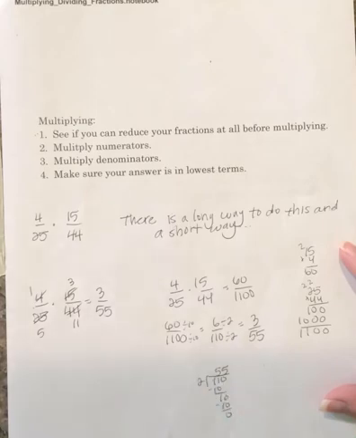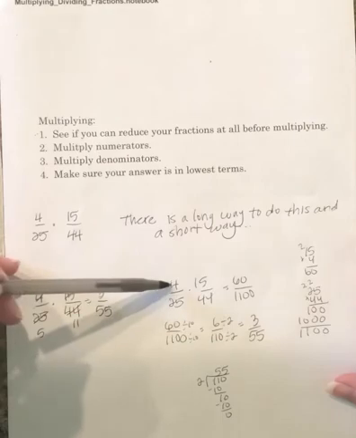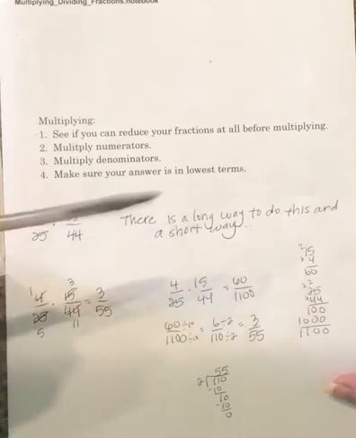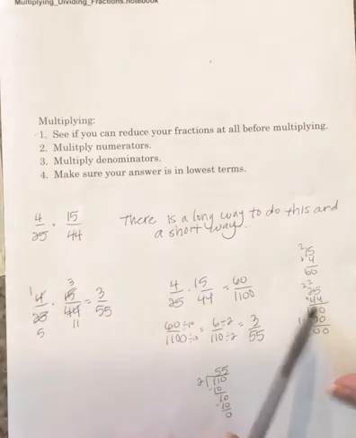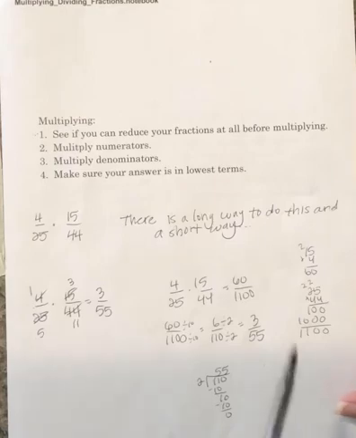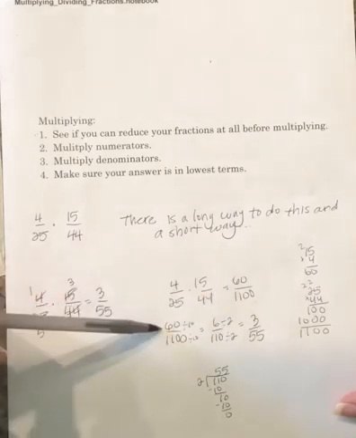I could go the long way, which is no cross-canceling, no finding common factors beforehand, and just multiplying the numerators and denominators. So 4 times 15 is 60. 25 times 44 is 1100, which I didn't know until I did this math over here. And I'm usually pretty good with multiplication. Of course, I'm going to make a fact error somewhere along the line in one problem or another, but I do understand the process. So I had to do some multiplication. I just moved over here because I ran out of room.